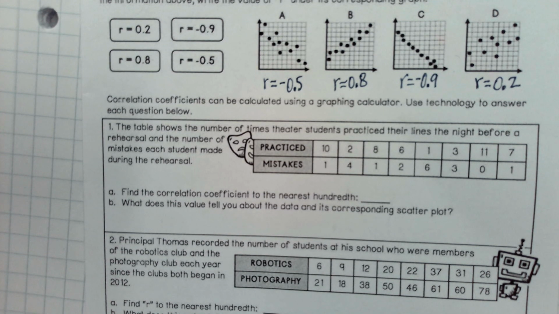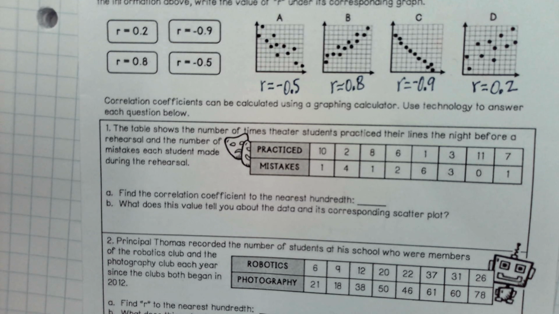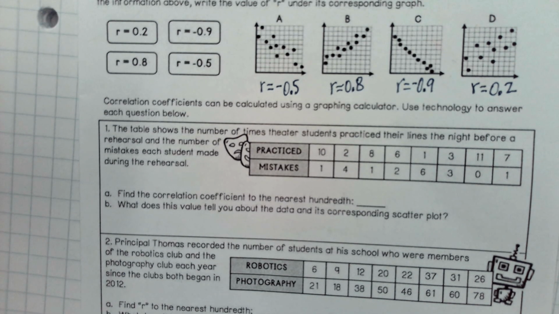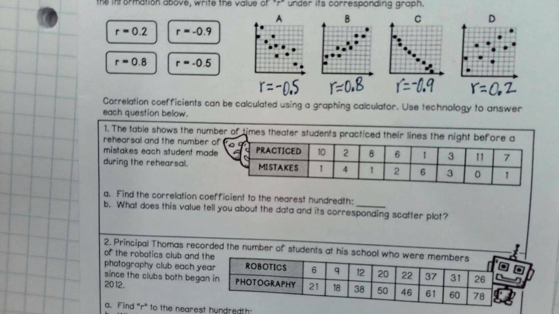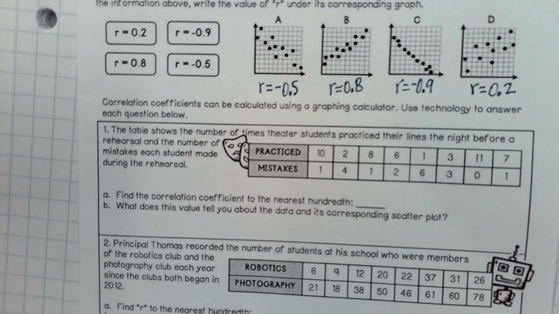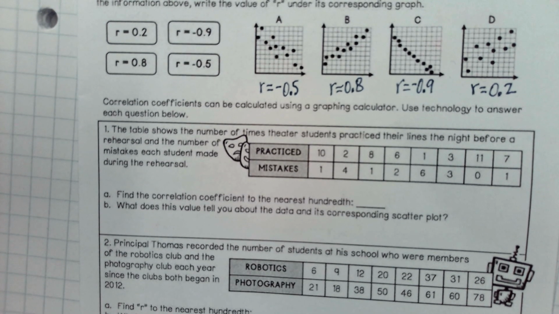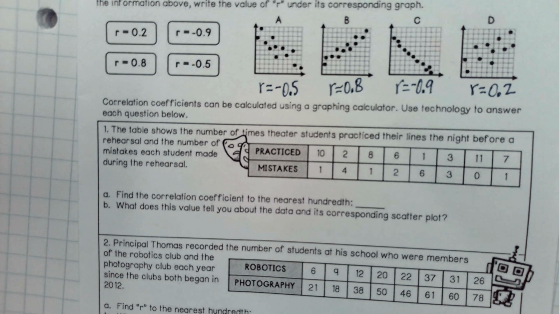So the way we're going to figure this out is I'm going to go to this, and you're going to do this on your own. I just want to show you where it is. You're going to go to this correlation calculator, and I'm going to put in the numbers for practices here. And 6, and then I got those numbers, and I'm going to put the numbers for mistakes here.